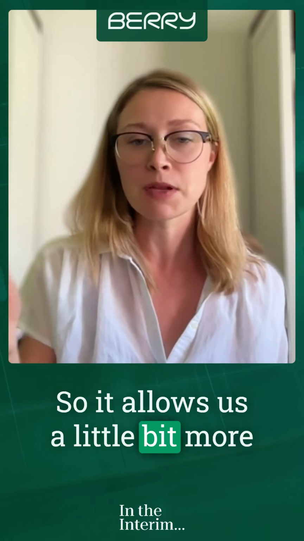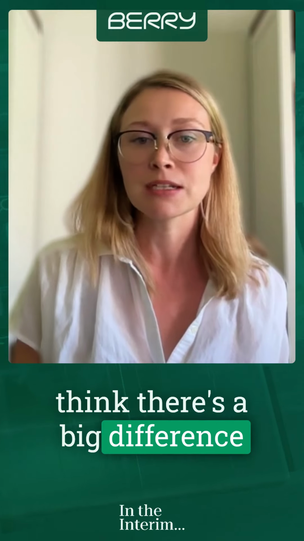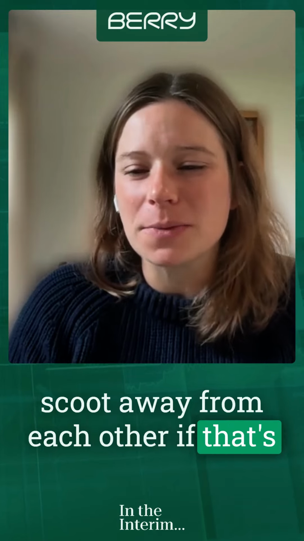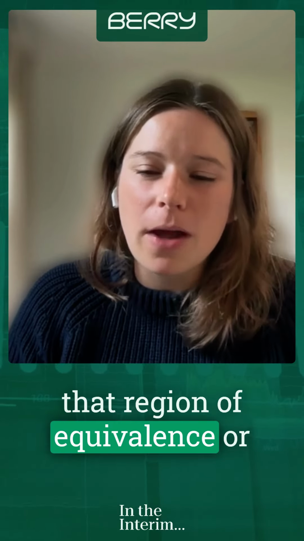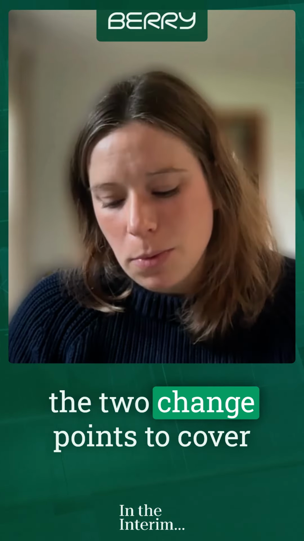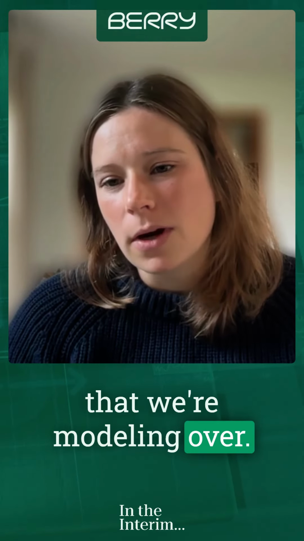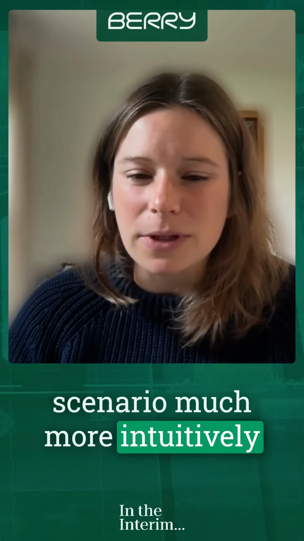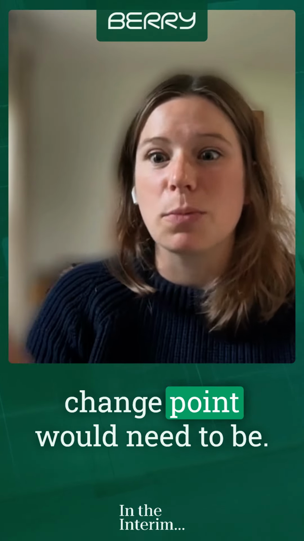So it allows us a little bit more flexibility to add that piece where we don't actually think there's a big difference between the two. It allows those two change points to scoot away from each other if that's what the data are saying should be the right answer, and allows for that region of equivalence or equality that Liz was mentioning that we would estimate between the two change points to cover the entire scale of that covariate that we're modeling over. And so it allows us to handle this null scenario much more intuitively than if the model were to have to just try to figure out where a single change point would need to be.